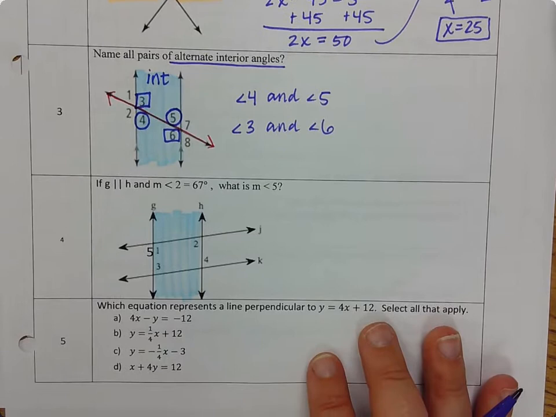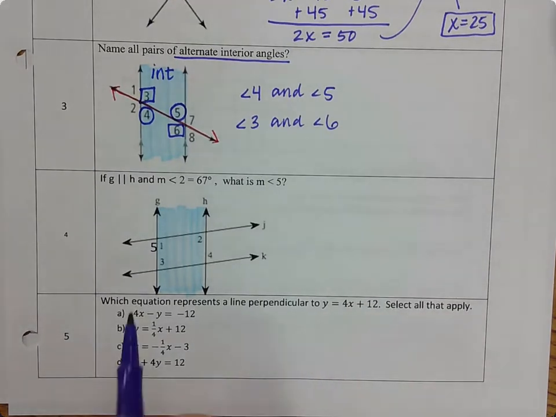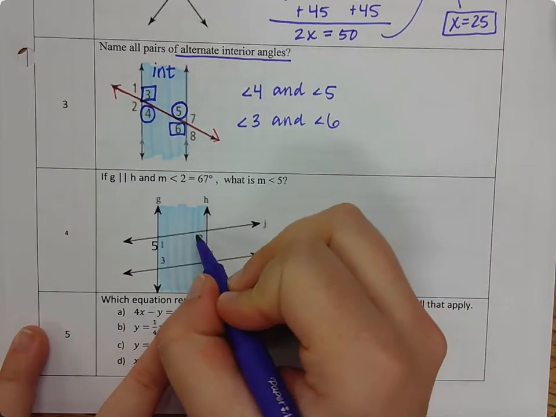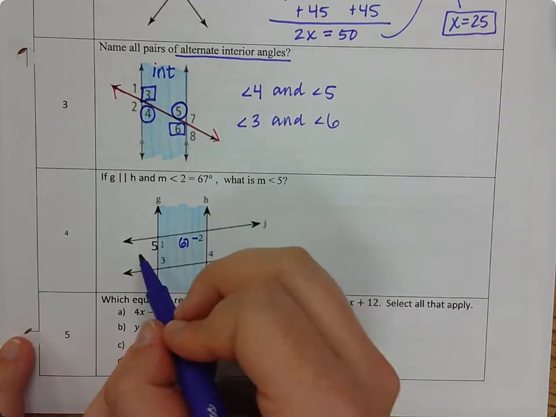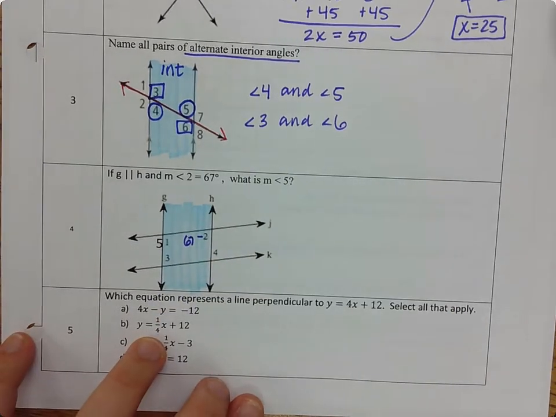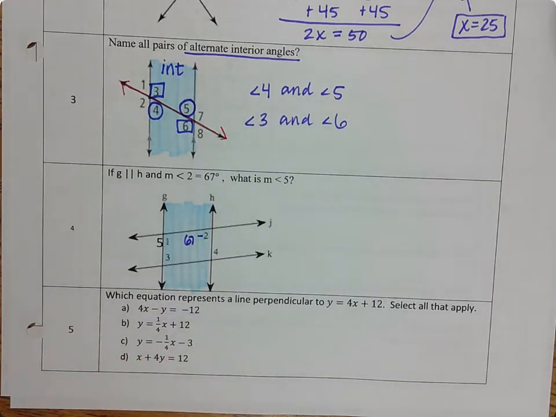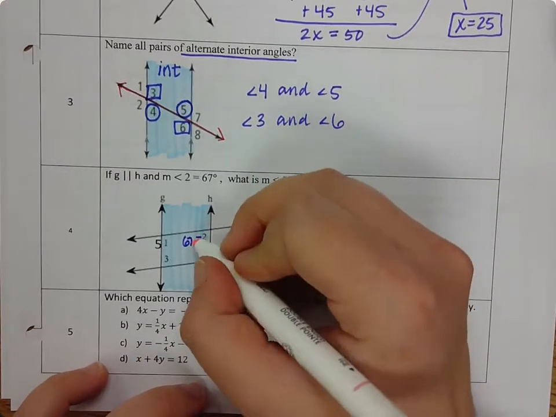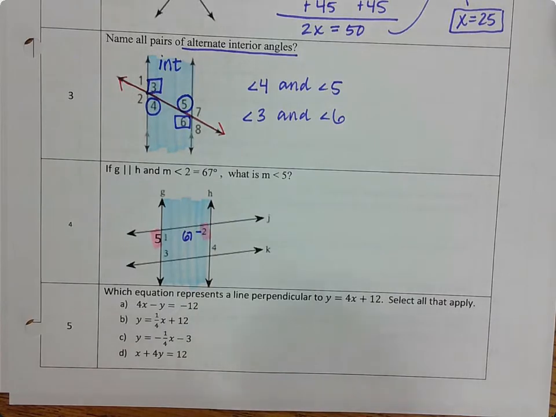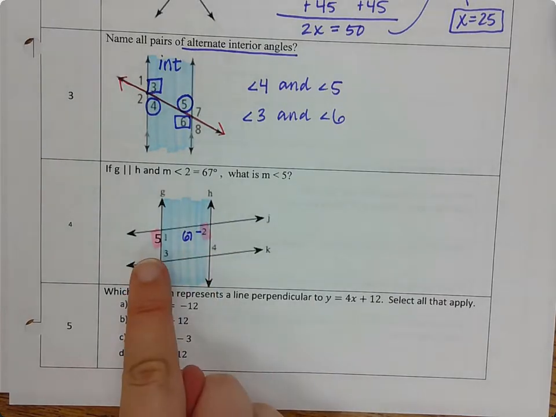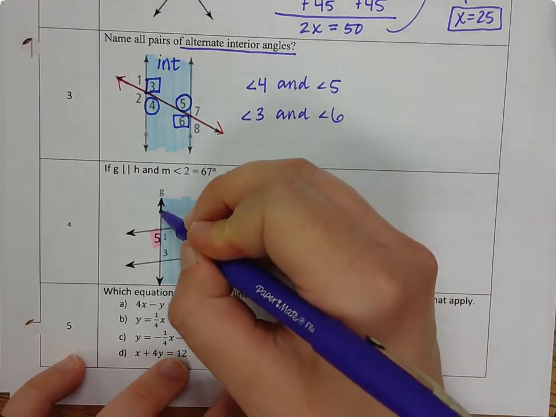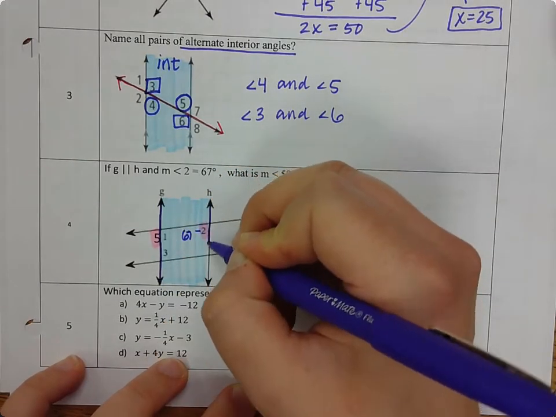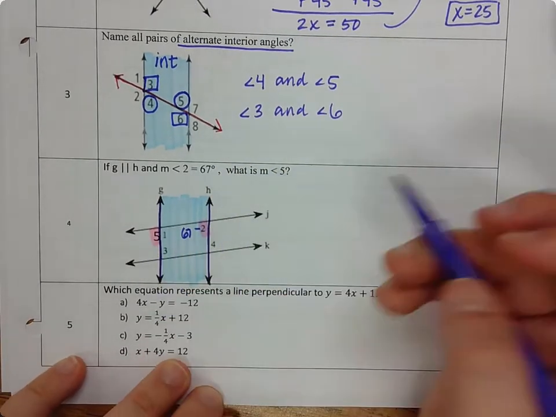We're asked in number 4, if G and H are parallel to each other, and we know that the measure of angle 2 is 67 degrees, we want to know the measure of angle 5 over here. So we've got to figure out the relationship between 2 and 5. Well, one is on the inside and one is on the outside, or interior and exterior, and they're both on the left-hand side of our transversal here.